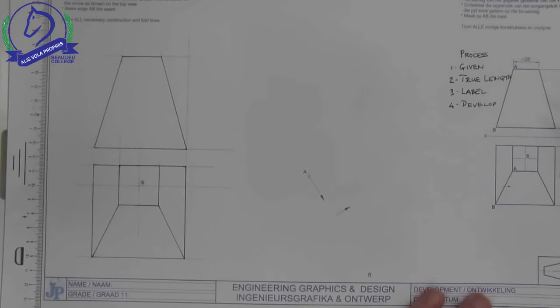Remember, I have tried to use process here, and once again I think I may have put it in where my development's going to go. Do the given views, then find any true lengths and label your views. Then your last step, do the development. However, labeling probably should come before working out our true lengths.